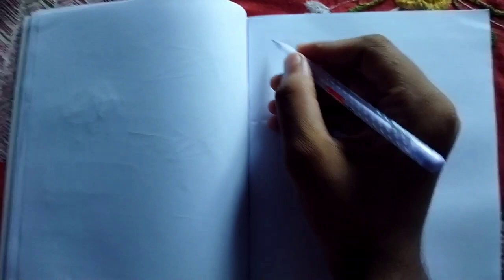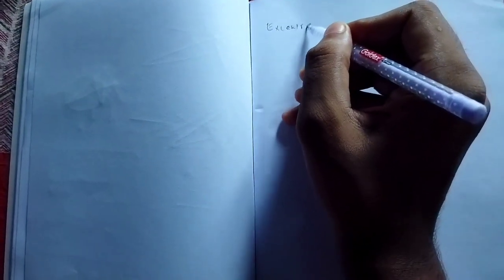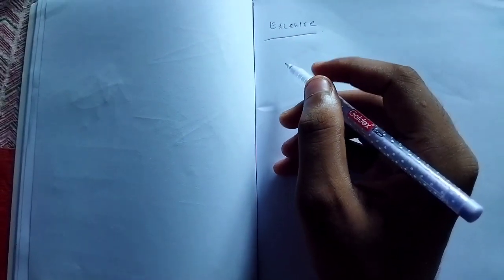And let us jump into excenter triangle, excenters, and exradii. So let's get into the topic of excenters. There are three excenters to the triangle. Firstly, what is an excenter? We should see what an excenter is.